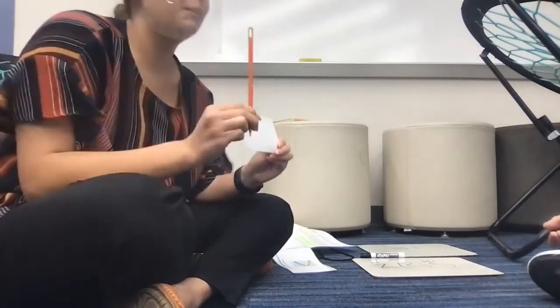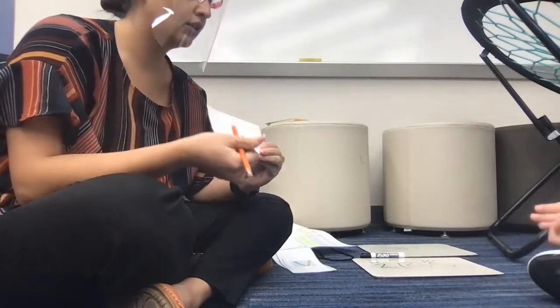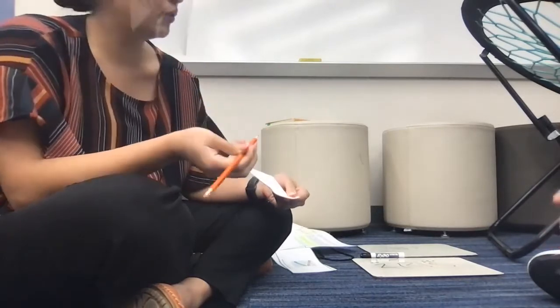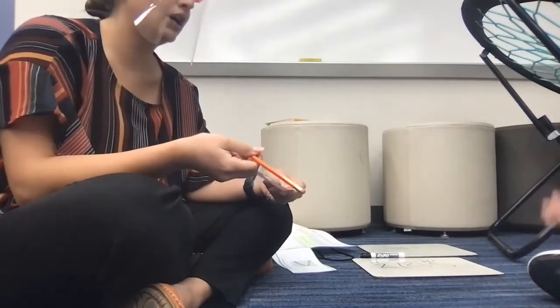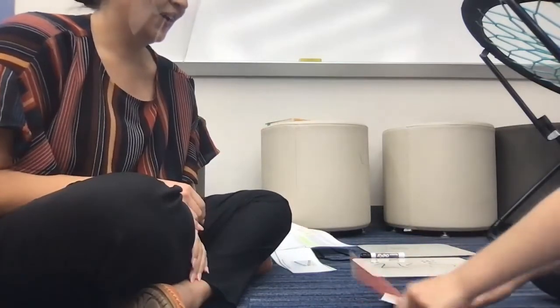But this time on this index card, using a pencil, you are going to write down your number sentence, okay? You're going to write down what number you have, and if it's greater than, less than, or equal to the other number. Uh-oh, so how are you gonna write that?